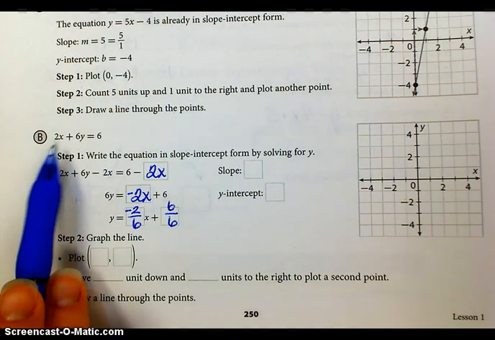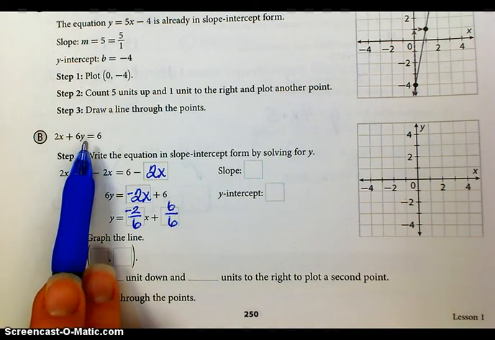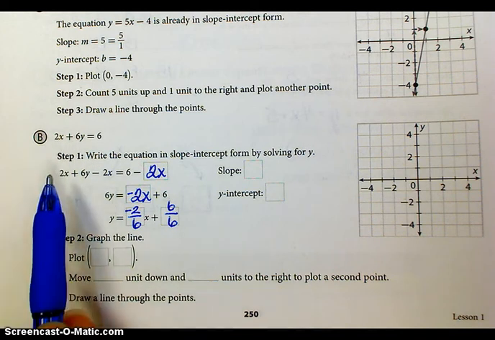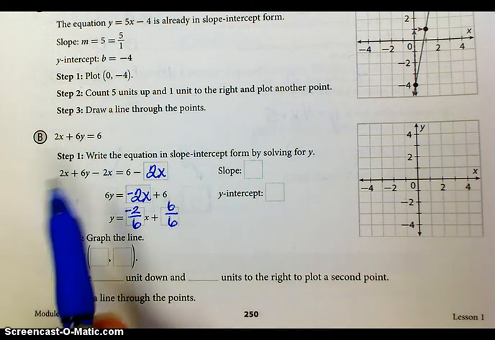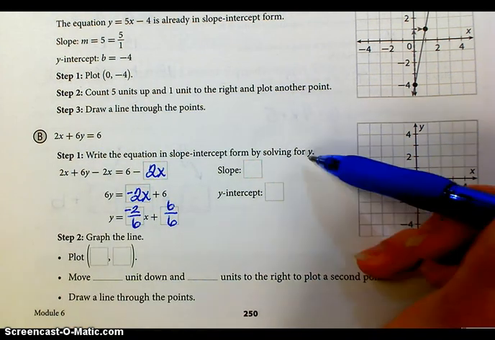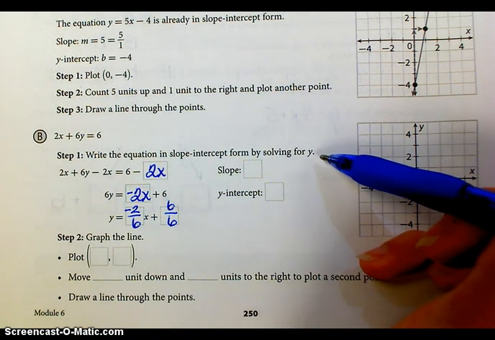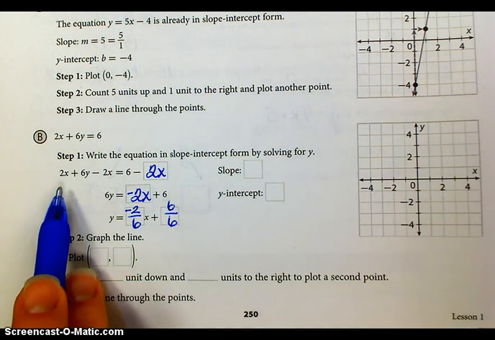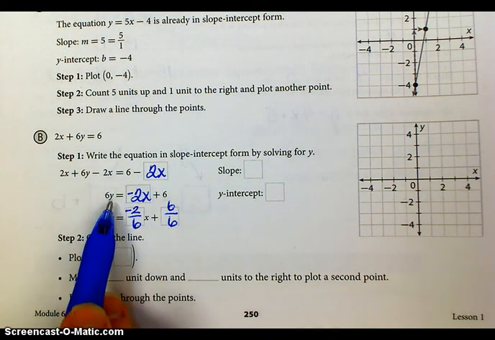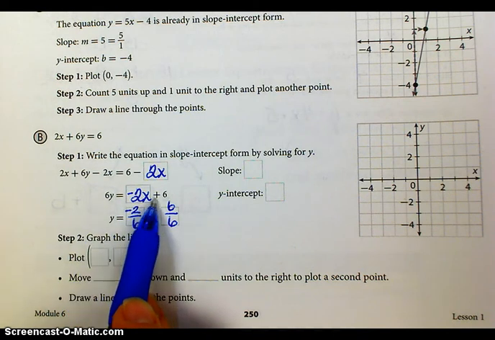Okay, for B, the equation actually starts in standard form, and again, we'll talk more about standard form in the next couple of lessons. We've already touched on it, but here it is again, ax plus by equals c. So we want to write it in slope-intercept form, the y equals mx plus b format. So I've got to subtract 2x from both sides. Okay, so I get 6y is equal to negative 2x plus 6.